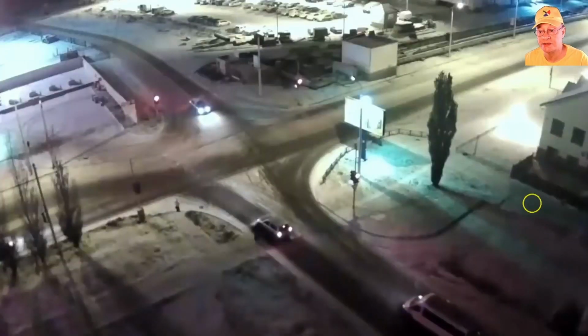And then in the last clip in this video, we have icy, slippery conditions. And so a vehicle traveling at a higher speed down this road starts sliding right through the intersection, collides with the oncoming vehicle.